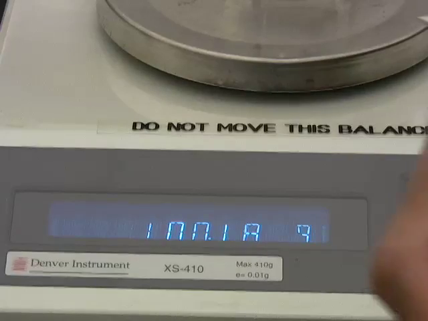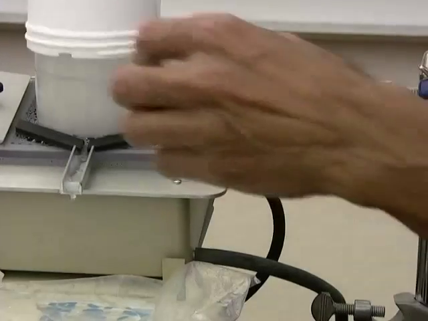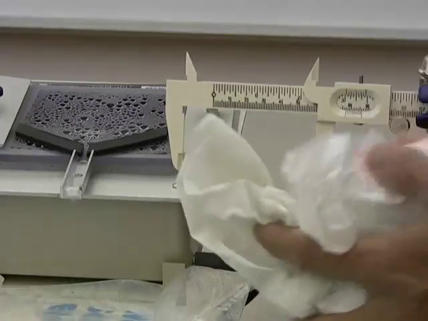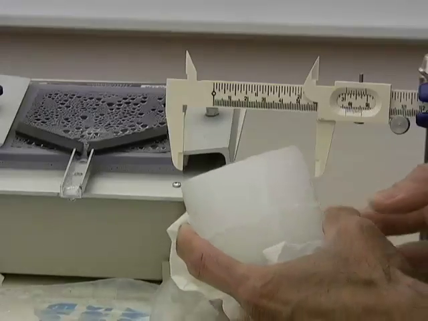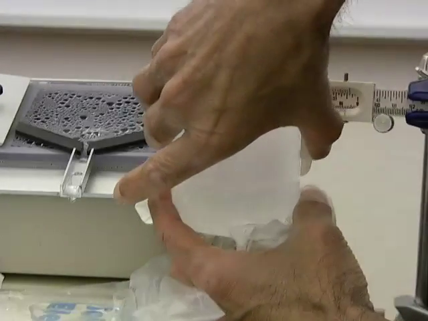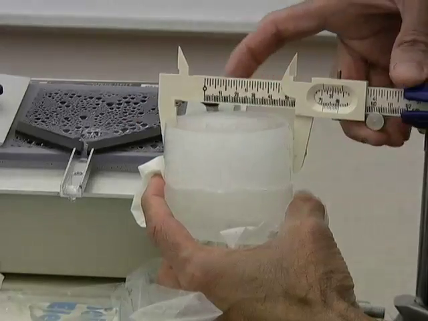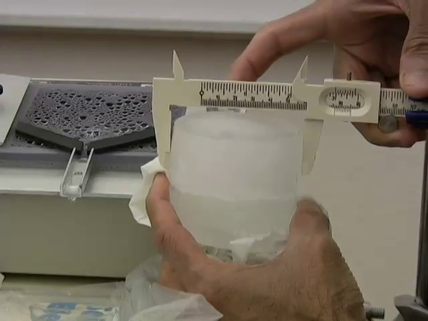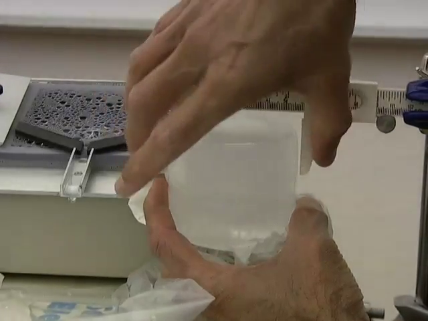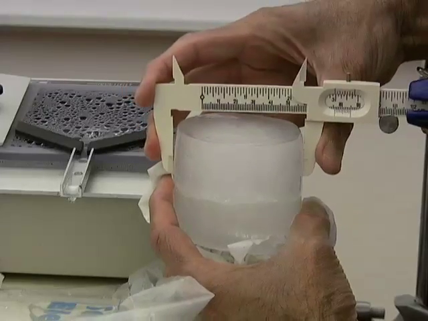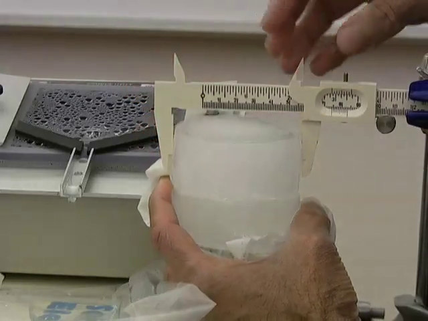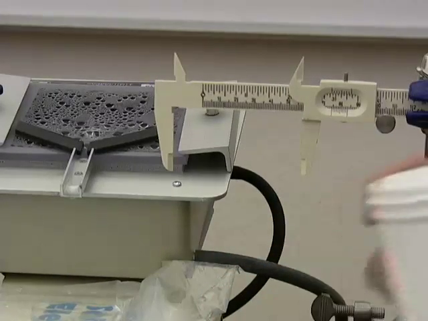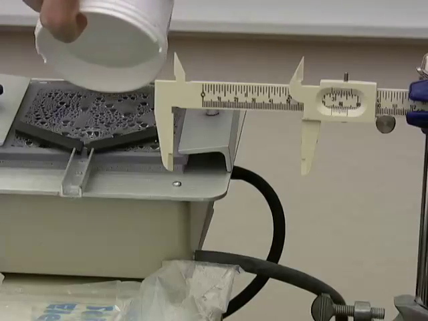Okay. We now need to measure the diameter D2 of the ice, and let's do that. The diameter D2 of the ice, and give me a second, I need to readjust it. Alright, now take this measurement, and that is the diameter D2 of the ice.